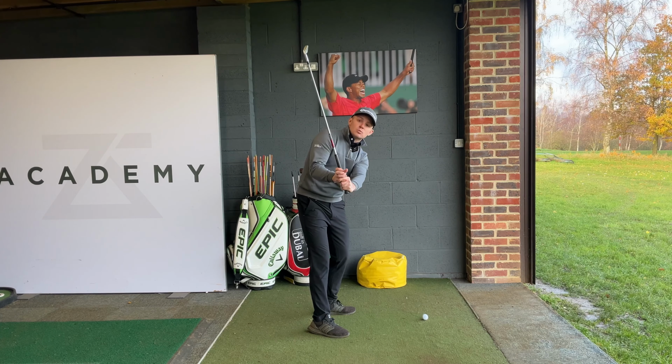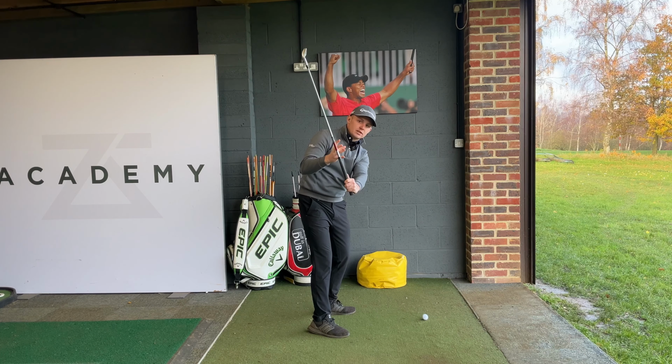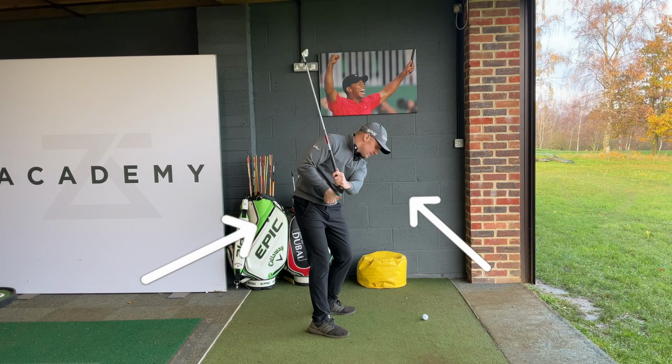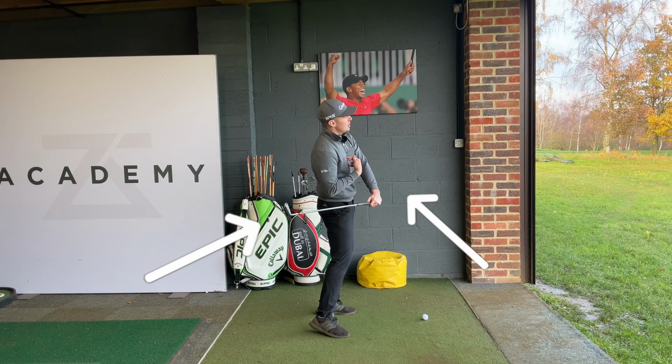Now, from this position, we always have to shallow out the shaft in the downswing in order to hit a golf ball. So our body is going to react in this position. The reaction tends to come in some form of early extension and secondary tilt. So again, that's going to be our hips pushing towards the target, chest backing up.